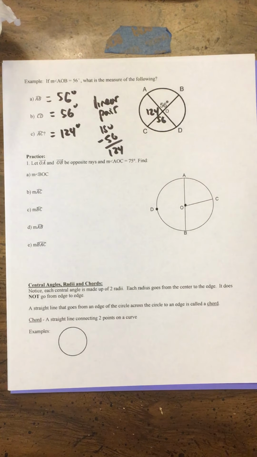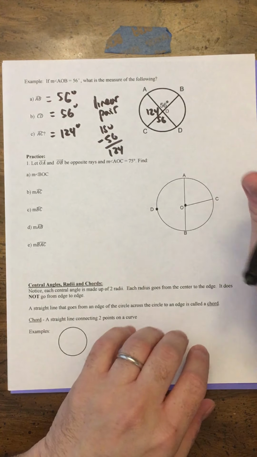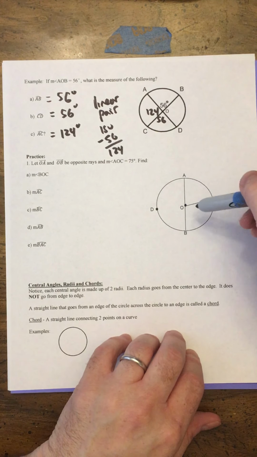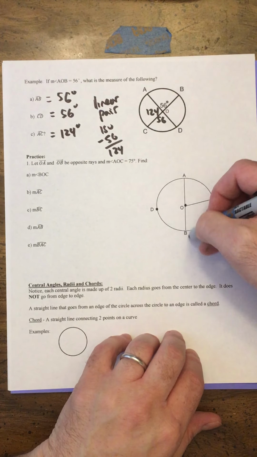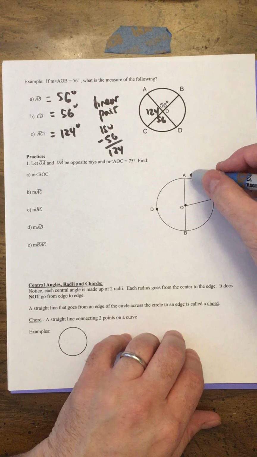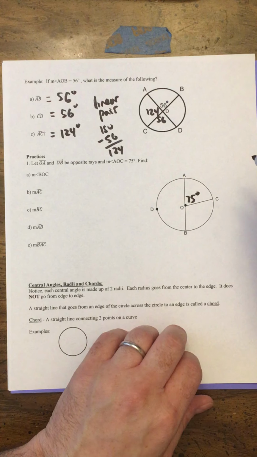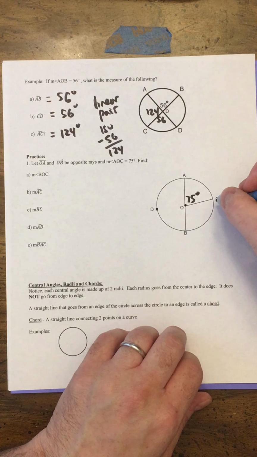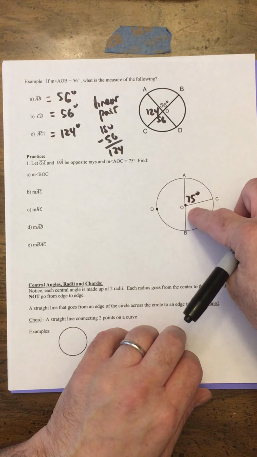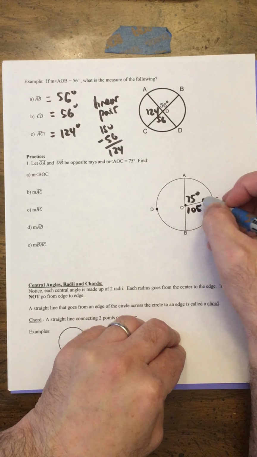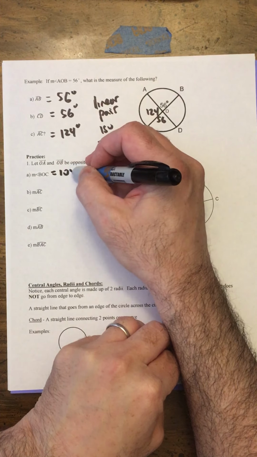Okay, let's try this one again. You can pause the video and try the problem on your own. So let's see what we got here. Let OA and OB be opposite rays, basically making a diameter. And angle AOC is 75 degrees. Let's find the measure of angle BOC. Again, we know that these are a linear pair. 180 minus 75 is 105, so this angle here is 105 degrees.